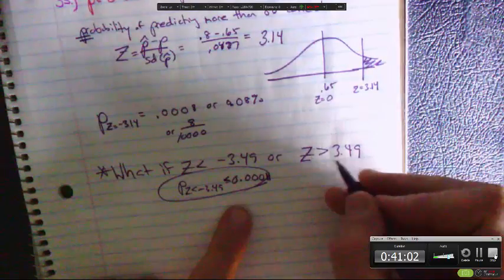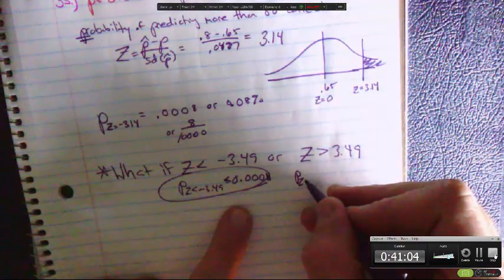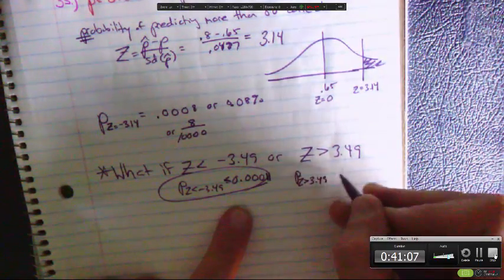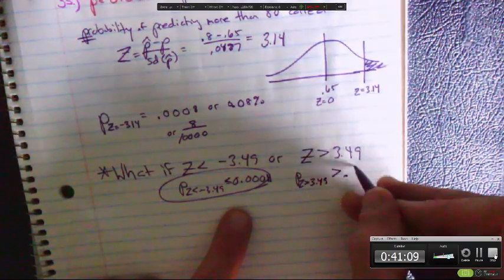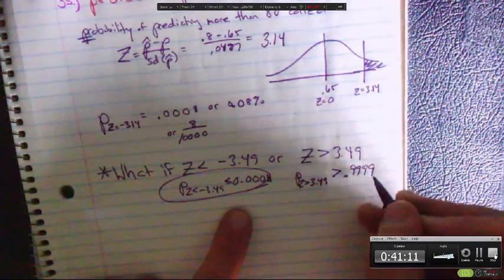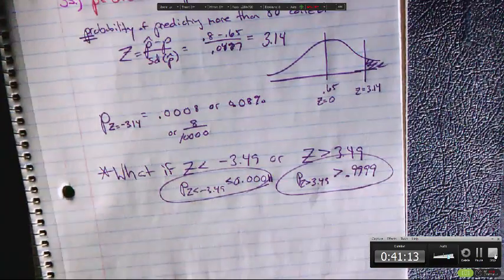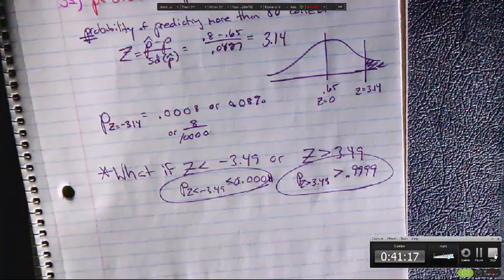If the z-score is greater than 3.9, you would say the p-value for a z-score greater than 3.9 is greater than 0.9999. Wait, so are those the two last or first on the p chart? Yes, that's the lowest and the highest.